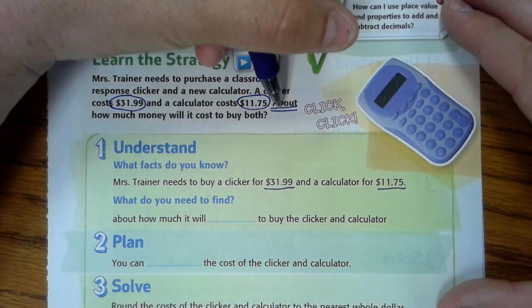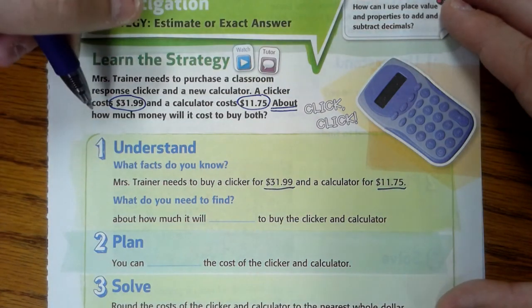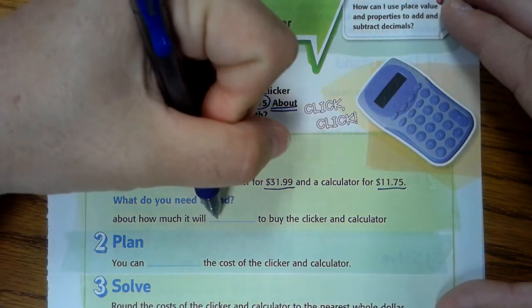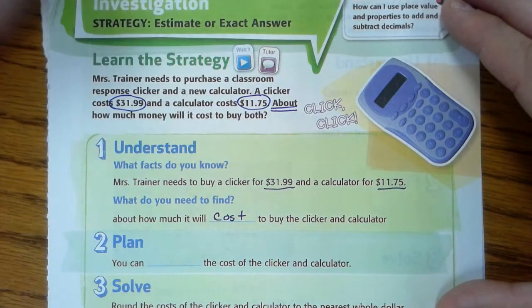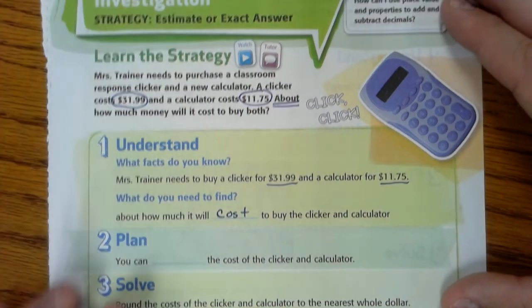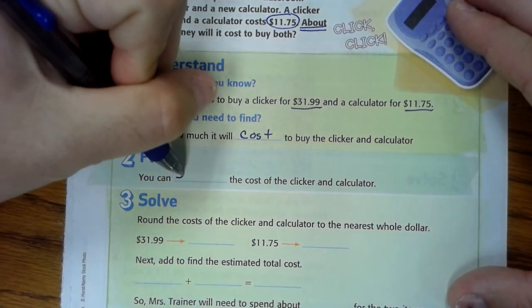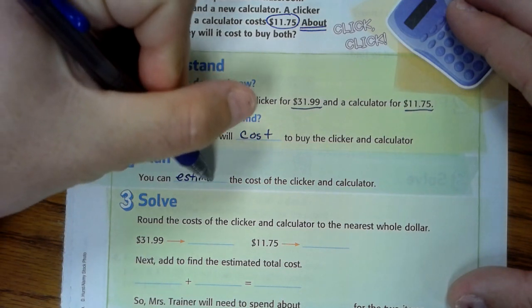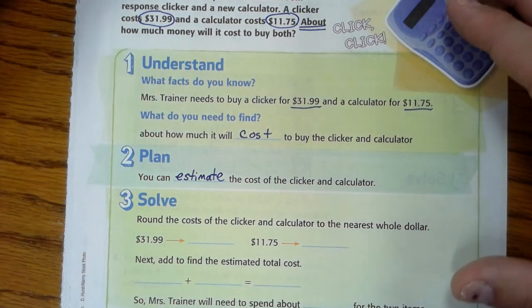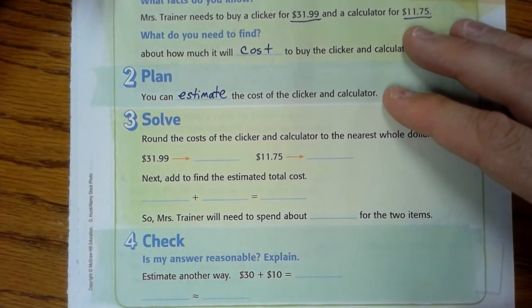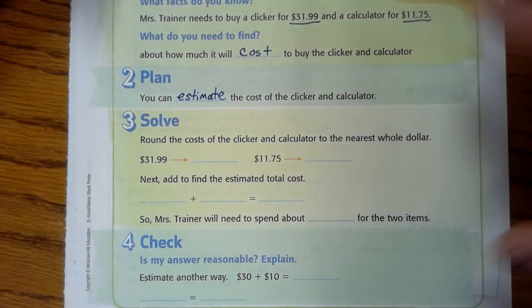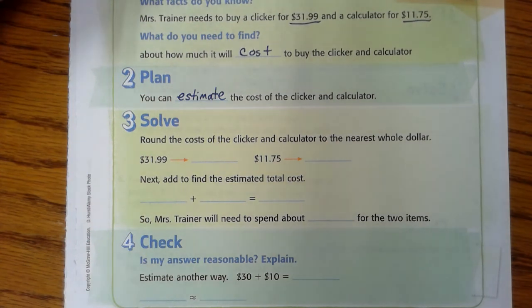Usually it's the last sentence in the whole paragraph: about how much will it cost to buy a clicker and a calculator. And when you say plan, well, we can plan, we can estimate, right? We can estimate the cost of a clicker and a calculator. So to solve this, we're going to round. All right, we're going to round the cost of the clicker and the calculator to the nearest whole dollar.